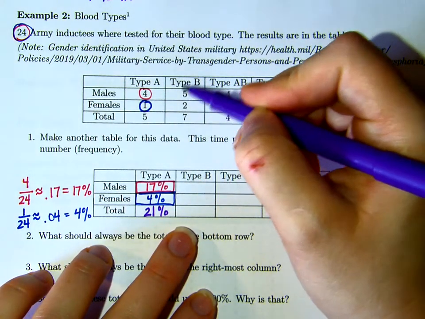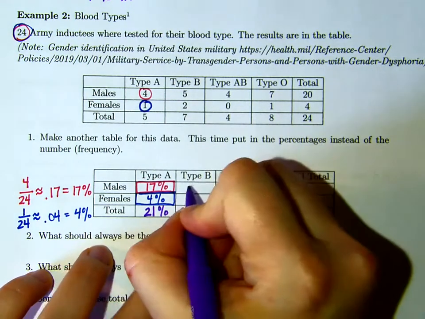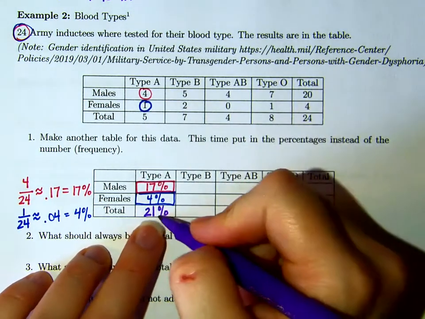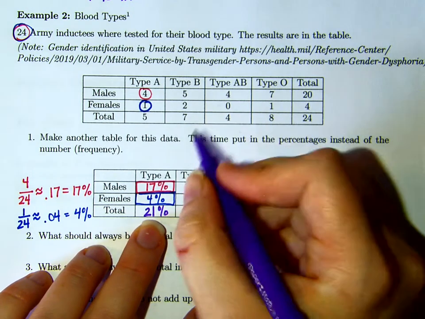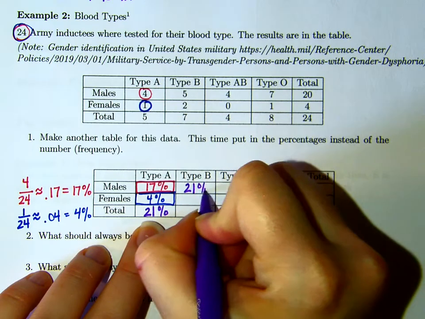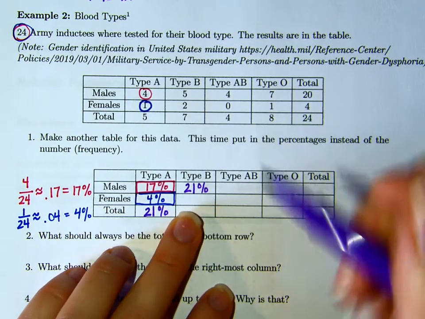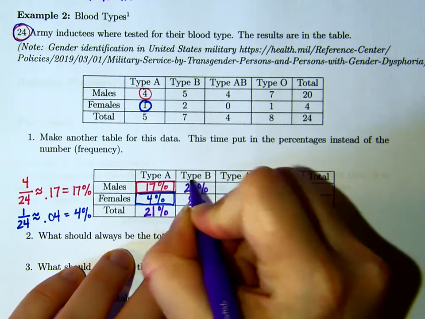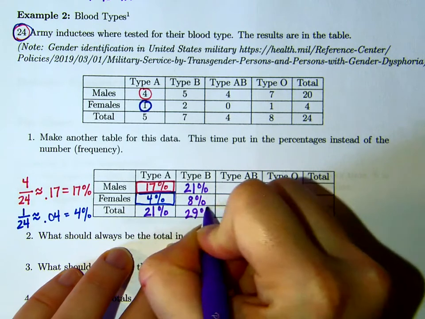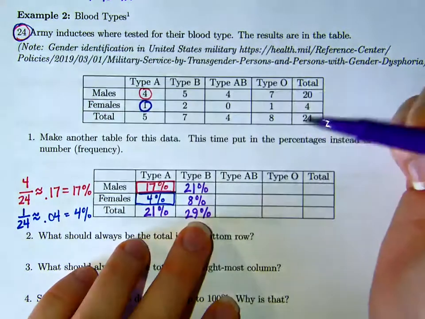Okay, and now I'm going to go ahead and fill in each one of these as well. Males type B, that would be 5 out of the 24. 5 out of 24, I got approximately 21%. Okay, and 2 out of 24, which simplifies to 1 out of 12, got approximately 8%. Total those up, I see 29%. 29% is 7 out of 24.